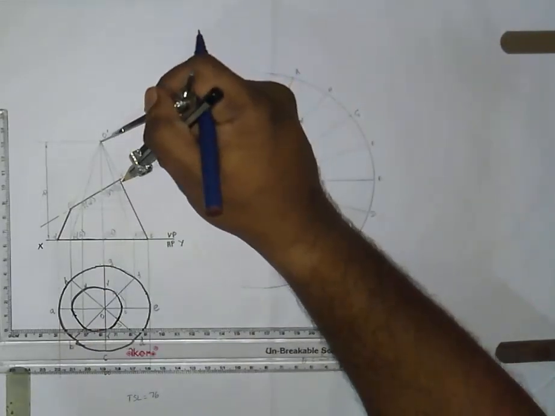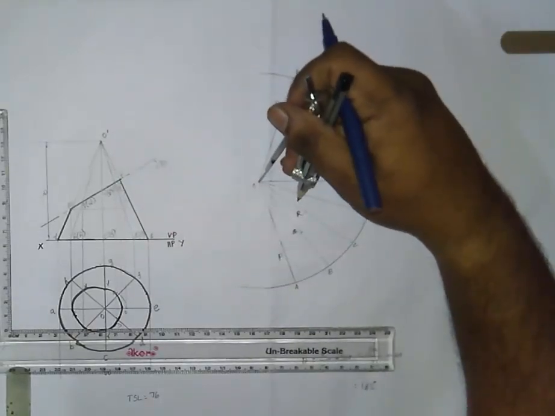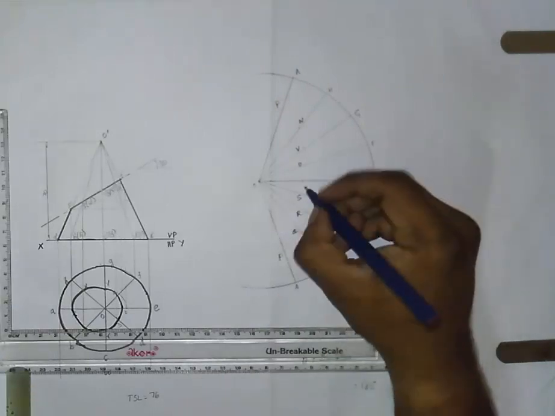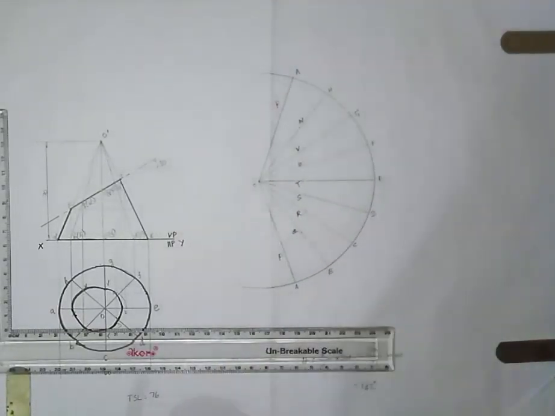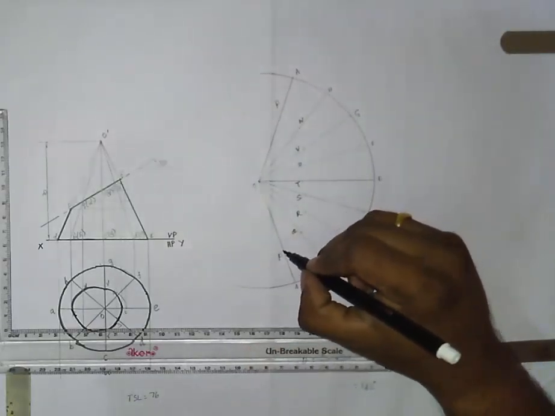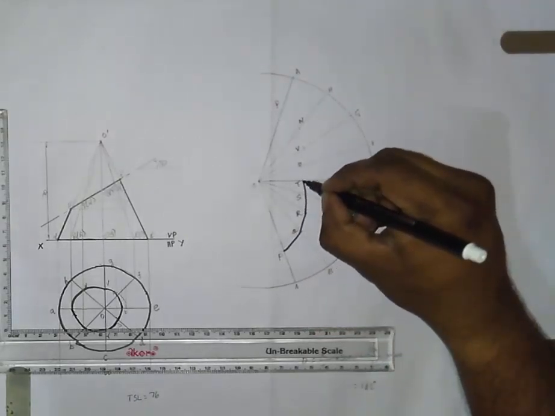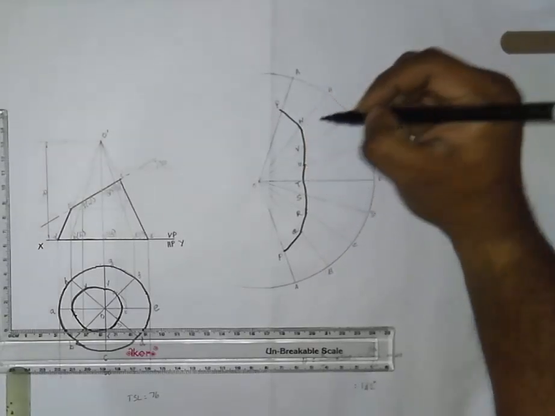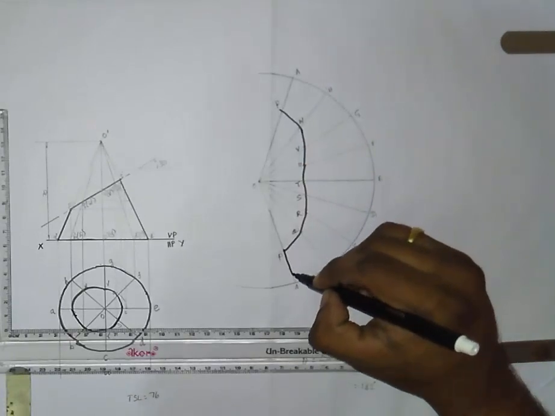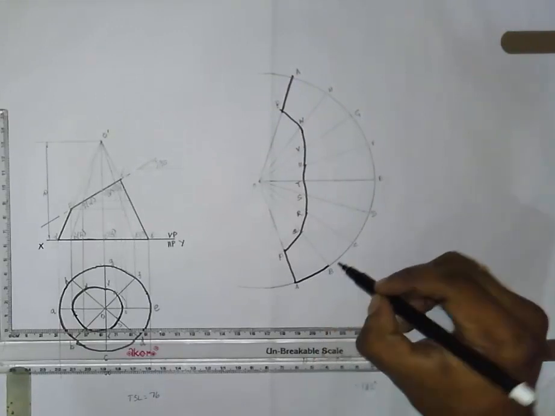Then measure the point T, the true slant length, cut an arc here, you will get the point T. Now you have to connect all the cutting points with curved lines, not with straight lines. So this point P, Q, R, S, T, U, V, W, P. So this is your final developed view of the cut section.